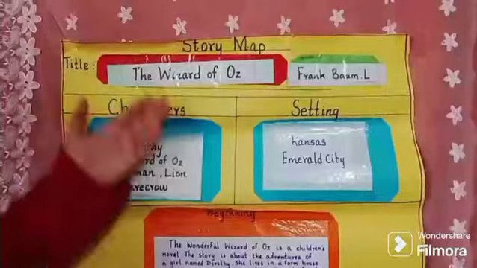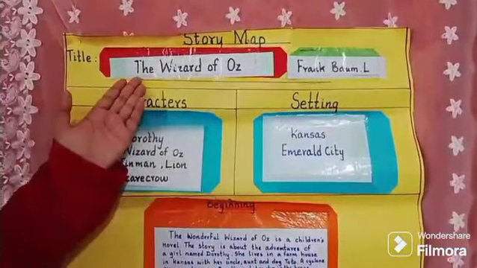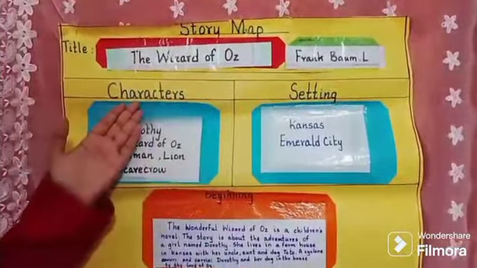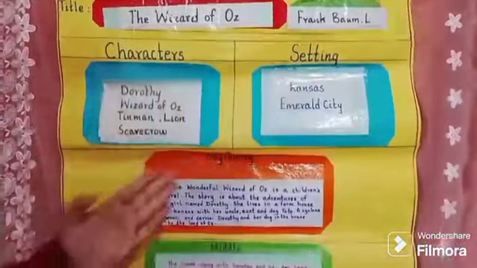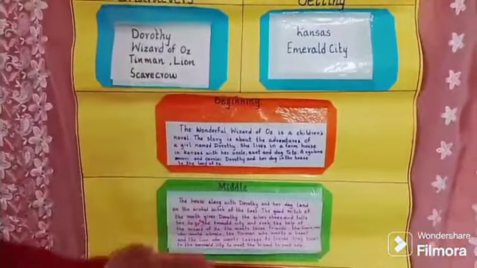Now this is how you write a story. Title, author, characters, settings, beginning, middle, and end.